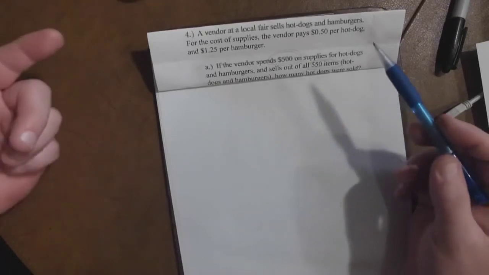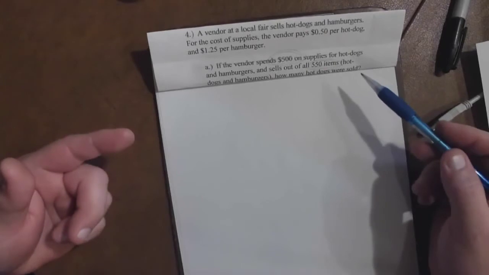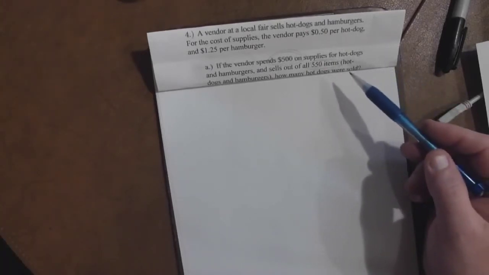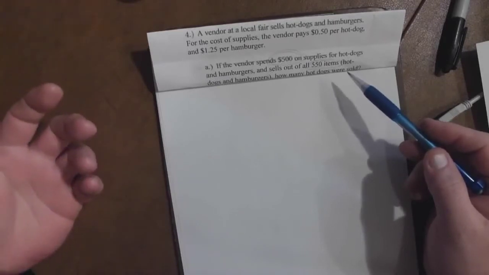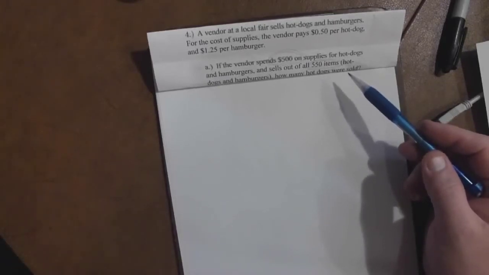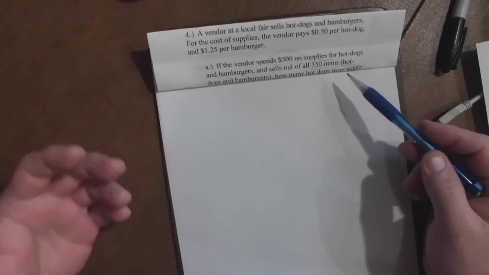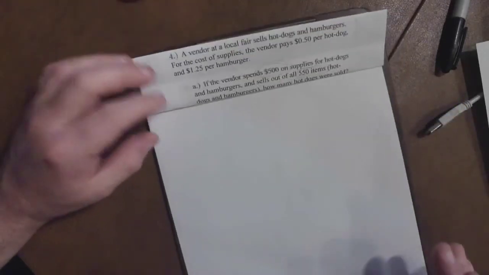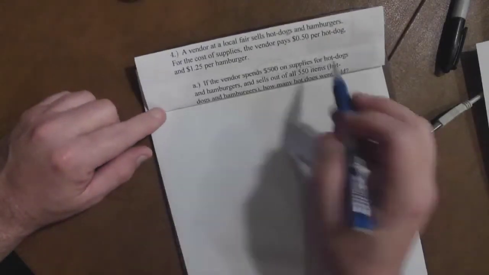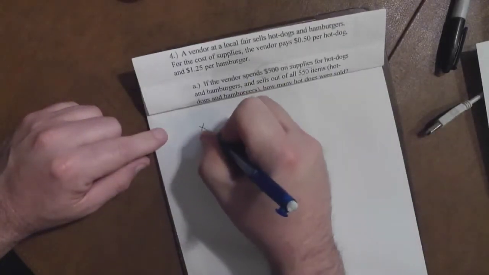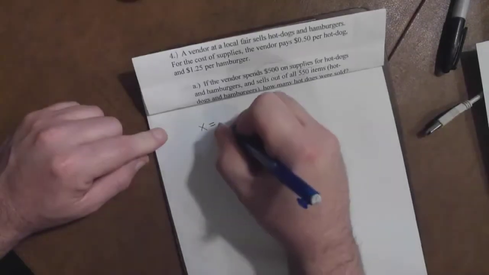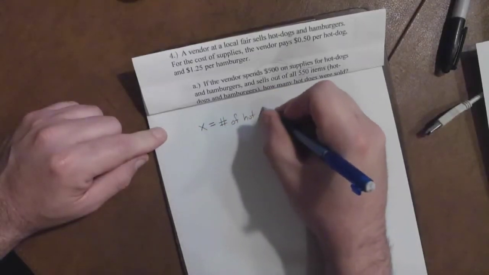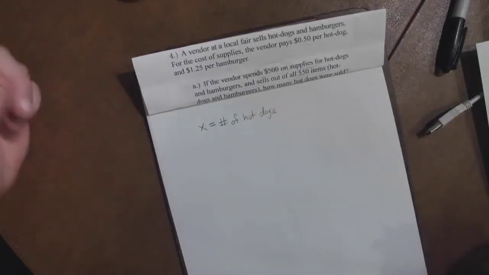Right? Now, if this is a system of equations and these are the conditions on the system, that means that there are a couple of unknowns in the problem, and there are a couple of equations we can prepare with those unknowns. And if we think about the problem, there are really two unknowns. What we aren't told about in the problem is what we might call x, that being the number of hot dogs bought and sold, right?